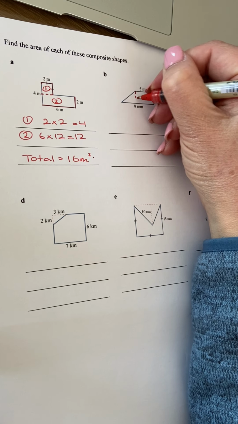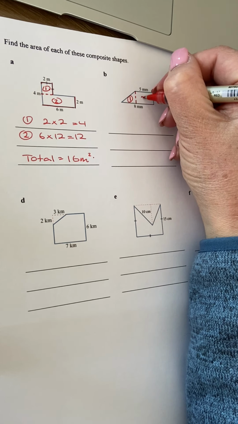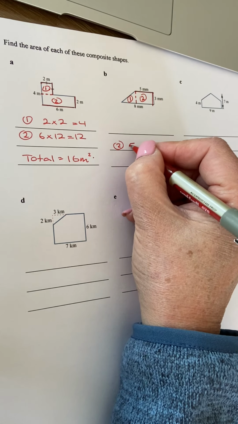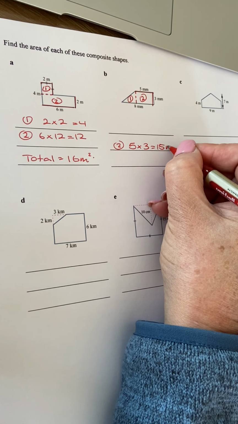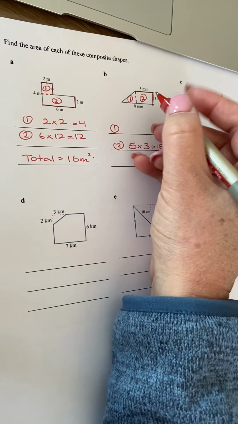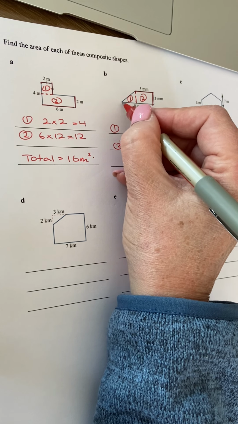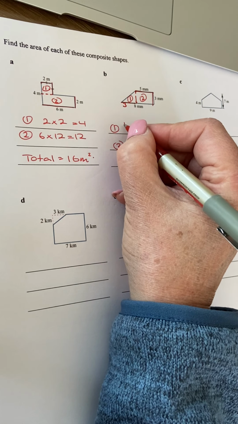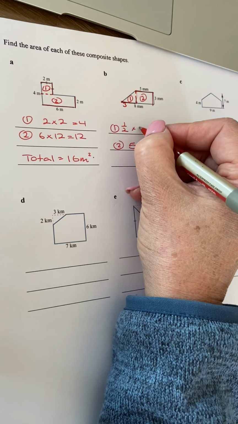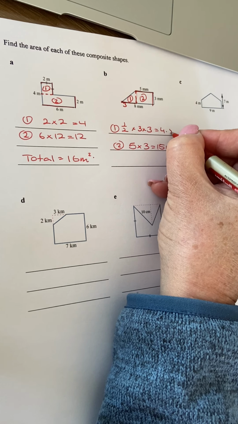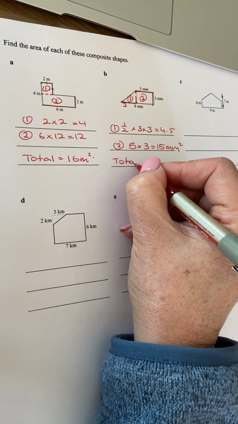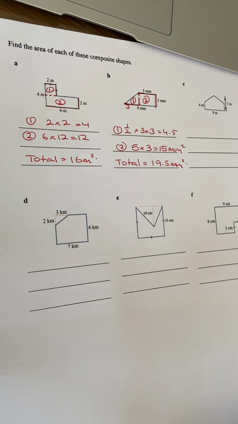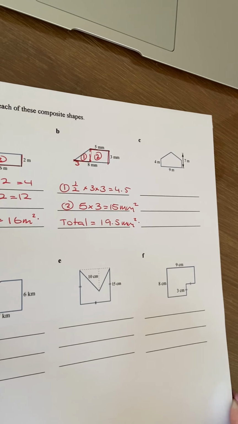In this one, I'm going to drop a line down here. That way I've got a triangle and a rectangle. I'll do the rectangle first because it's just 5 times 3. And the triangle up here, its height is 3 and its base length, well, if the whole thing is 8 and this bit is 5, this must be 3. So it's half times base times height. So the total, when we add areas 1 and 2 together, is 19.5 millimetres squared. So break it down into the shapes that you do know.